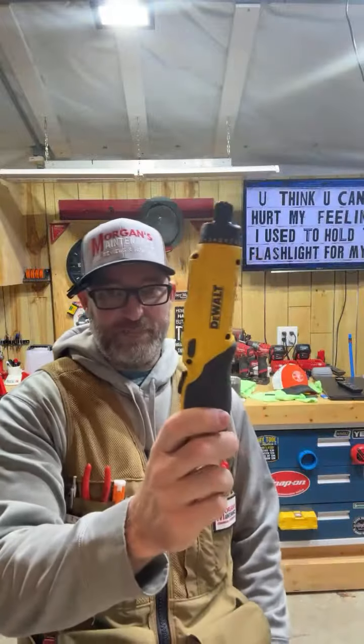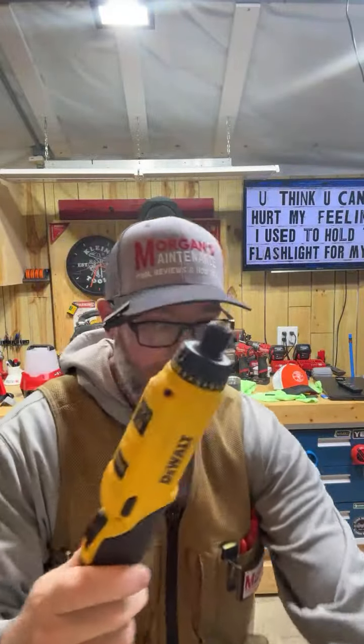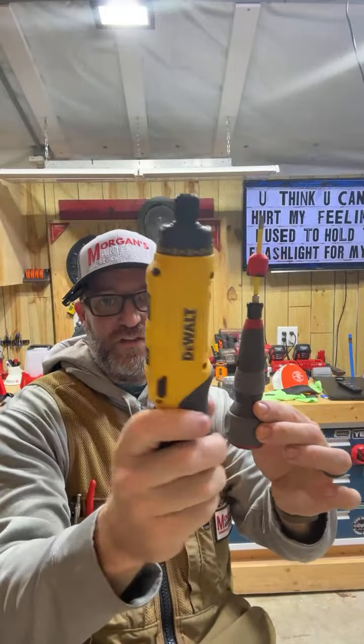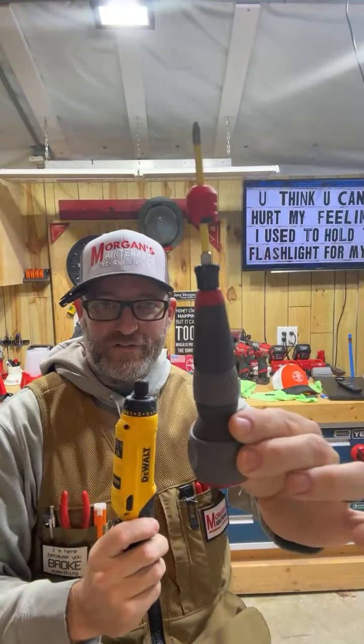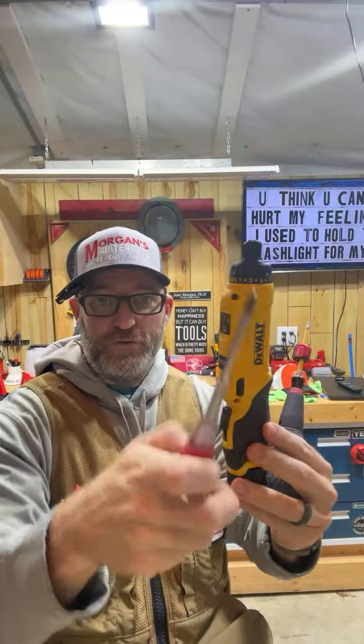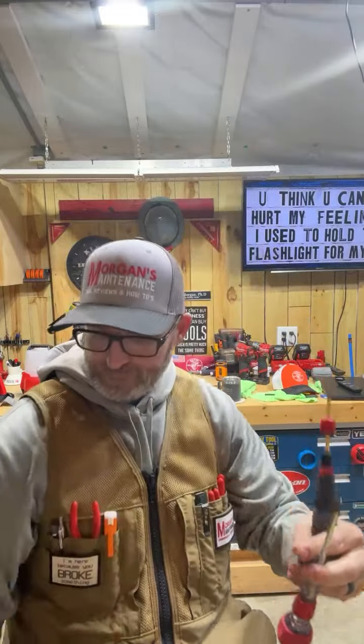And like I said, I like this and this has got way more power than what this does. But to use this as a screwdriver all the time is nowhere near the same as using this thing as a screwdriver all the time, because it's night and day difference of holding a screwdriver in your hand and then holding this thing in your hand.